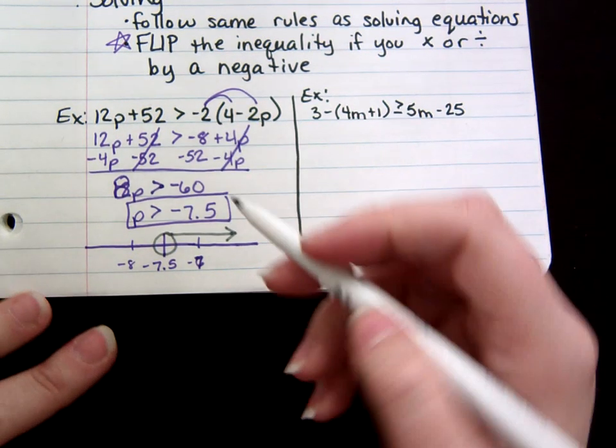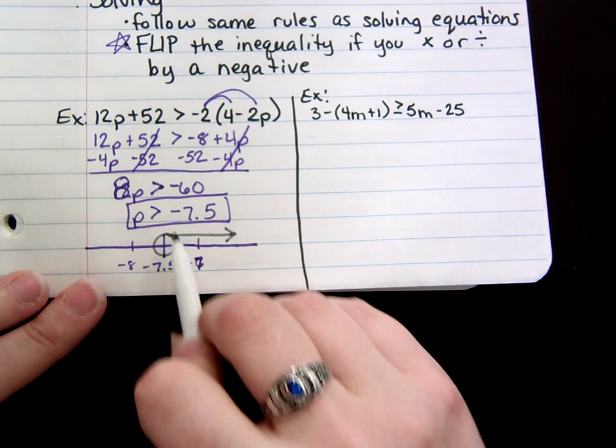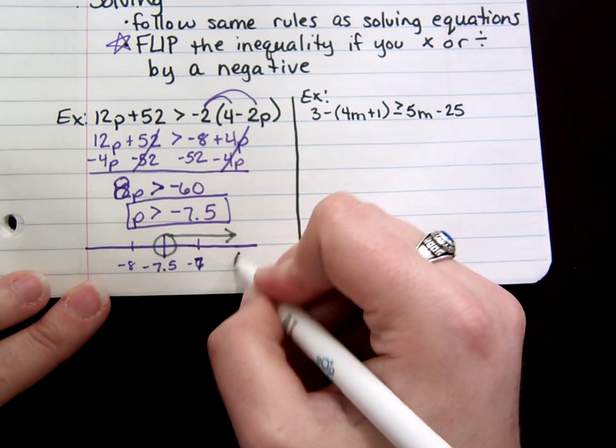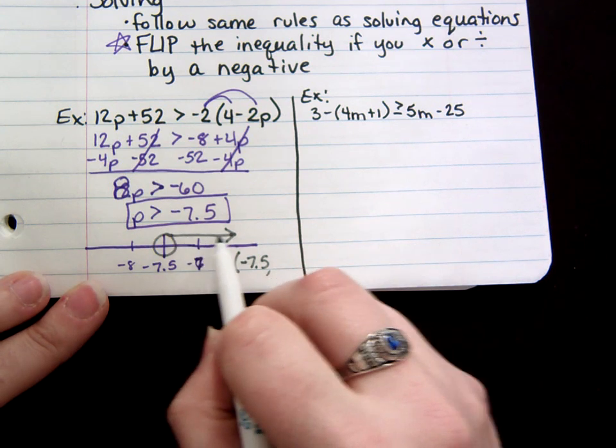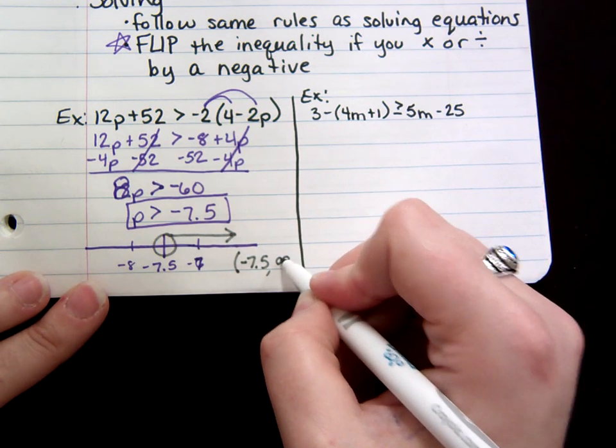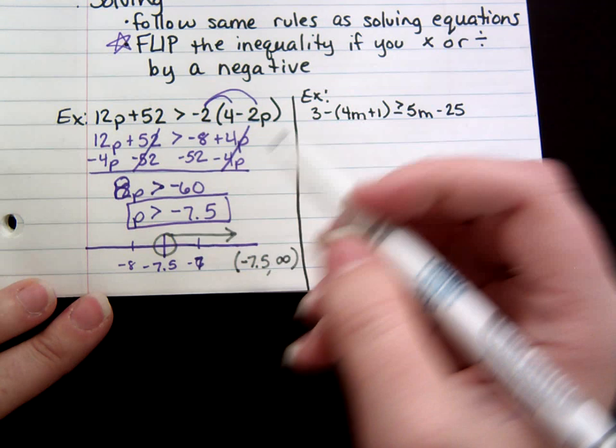For the interval notation, going from the left to the right, the first thing I hit is my open circle, so parentheses, negative 7.5. And then it continues right without limit, so it goes to infinity. That's the interval notation.